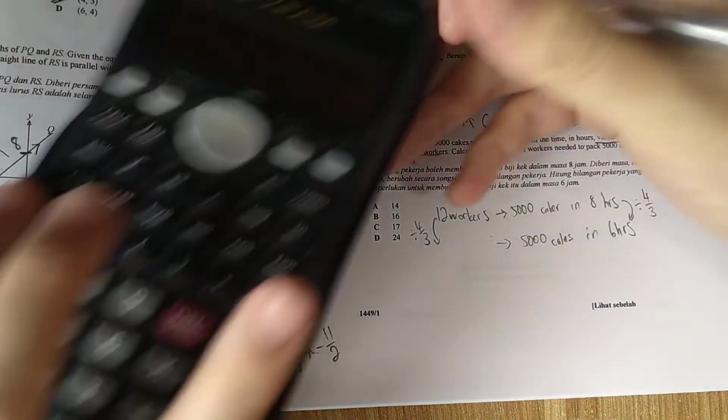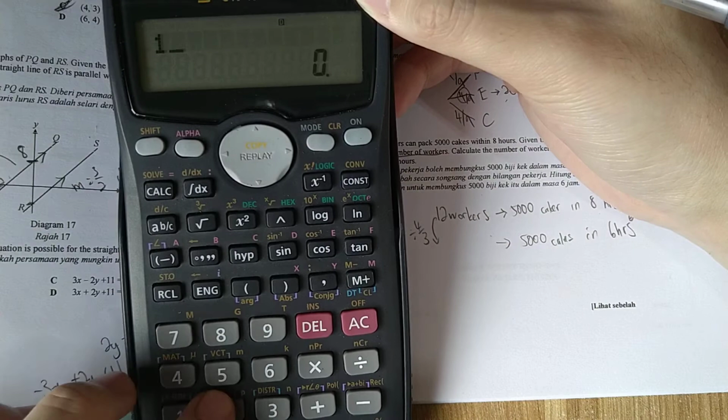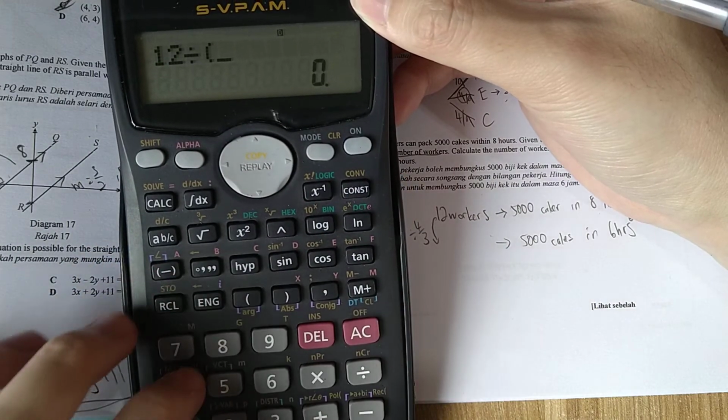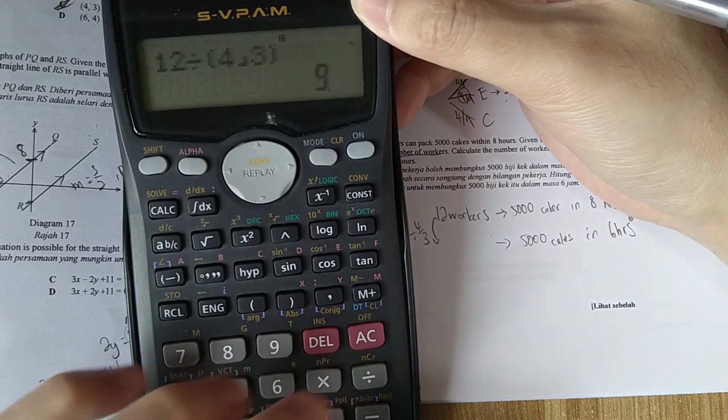No. If you divide 4 over 3, okay, let's try and see what happens. Okay, this is the wrong one. Let me explain why. Because 12 divided by 4 over 3 is 9.